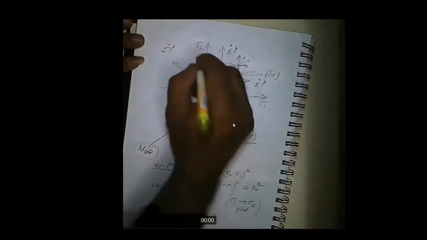So supposing, how did I do this? I did a uniaxial tension test, correct? If I do a uniaxial tension test, sigma 1 will go to sigma y at yield. This is clear, right? Now, if I do that, at this point, this is already sigma y.